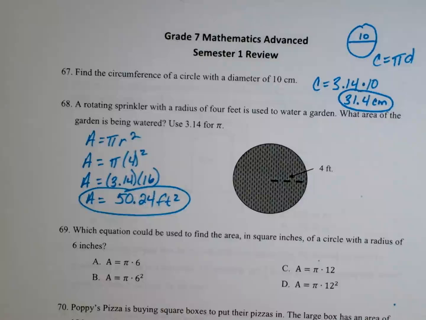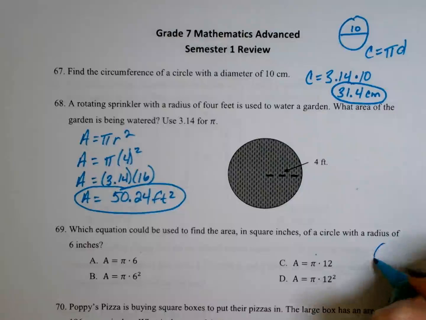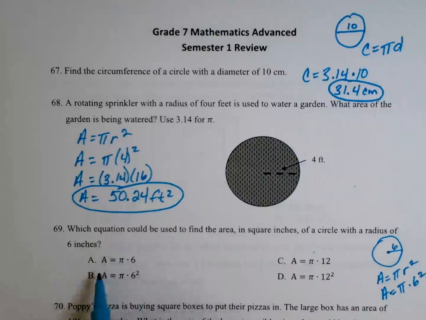It says, which equation could be used to find the area in square inches of a circle with a radius of 6 inches? So I have a circle with a radius of 6. Okay, my formula is area equals pi r squared. So area equals pi times 6 squared. That's not 6 squared. That's not 6 squared. That's not 6 squared. That is 6 squared. There you go.